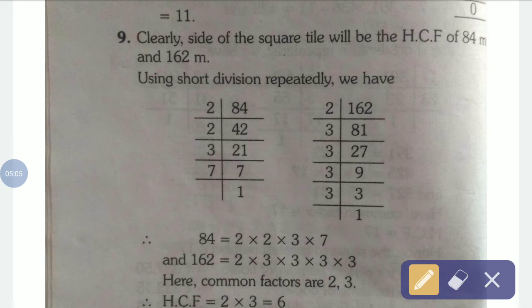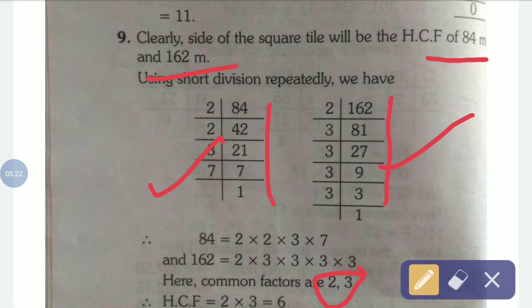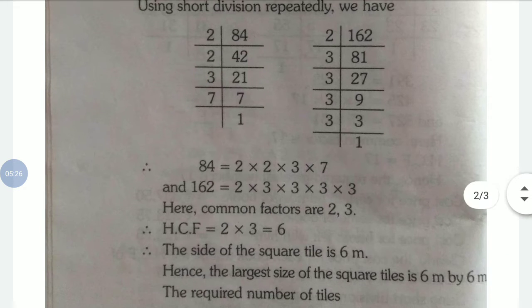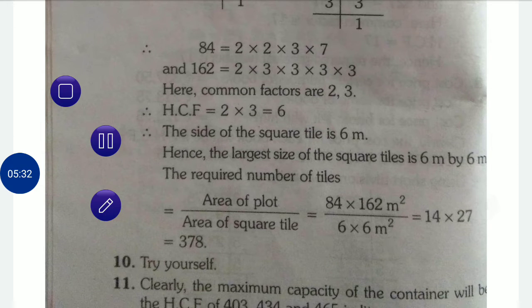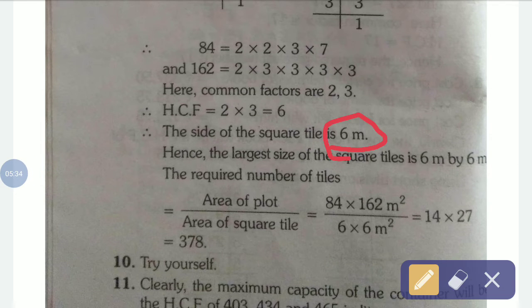It is clearly given that we have to find the HCF for 84 and 162 meter. So we will do the short division method. If we follow the procedure, then we get the common numbers 2 and 3. So HCF will be 6. A 6 meter tile is required.